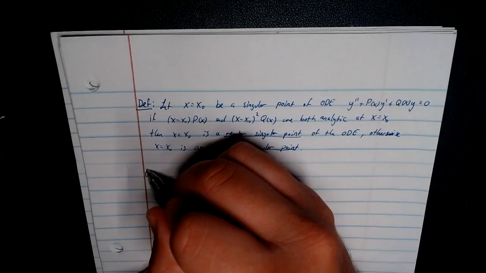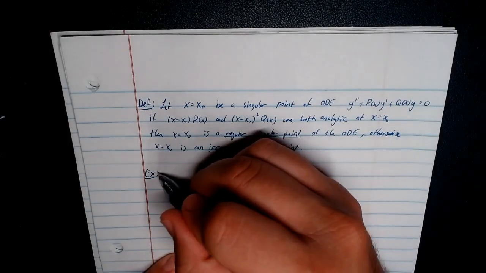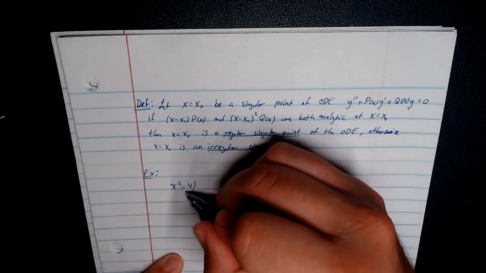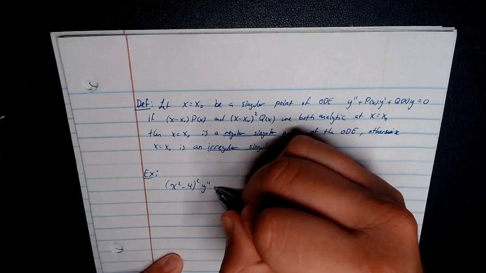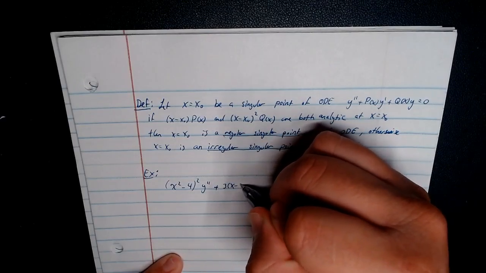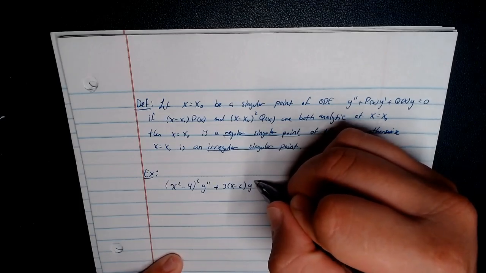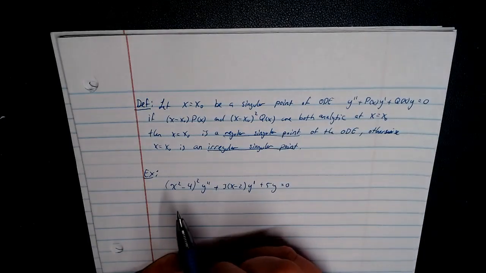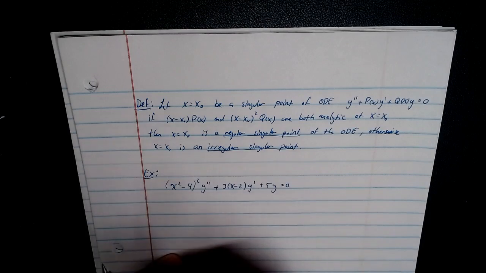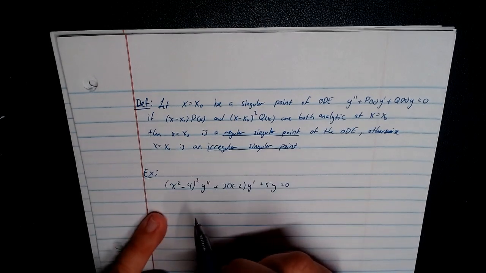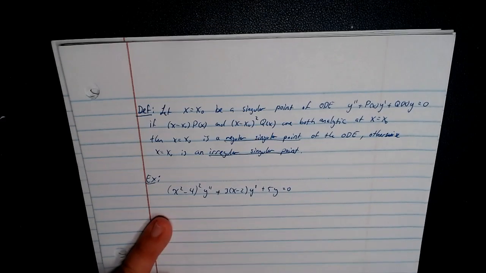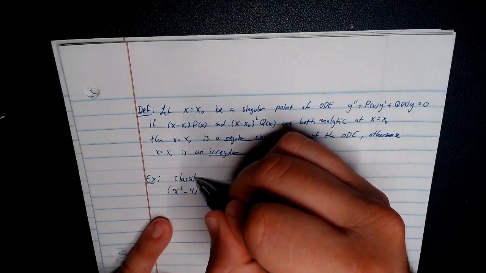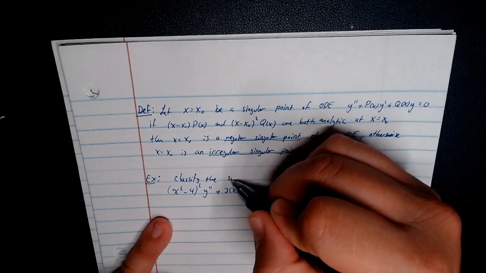So for example, let's consider x squared minus 4 quantity squared y double prime plus (3x minus 2) y prime plus 5y equal to 0. And the question here is to classify the singular points. So first of all, we have to find what the singular points are, and then we're going to classify them into regular or irregular. Okay, so classify these singular points.